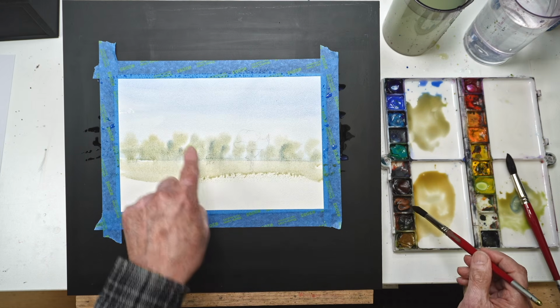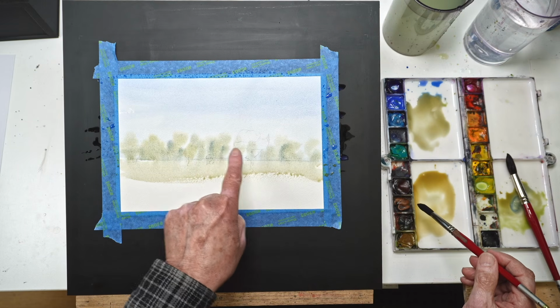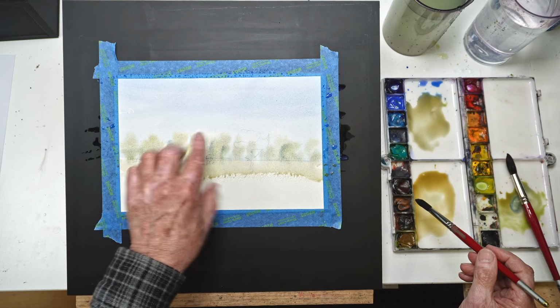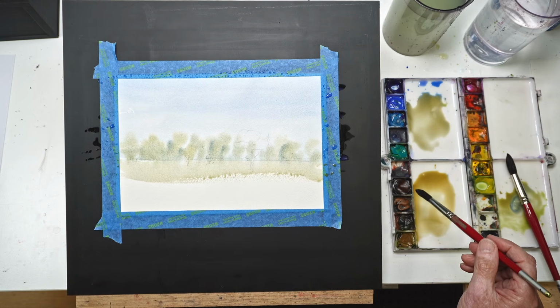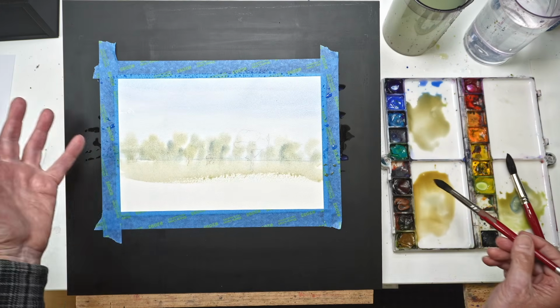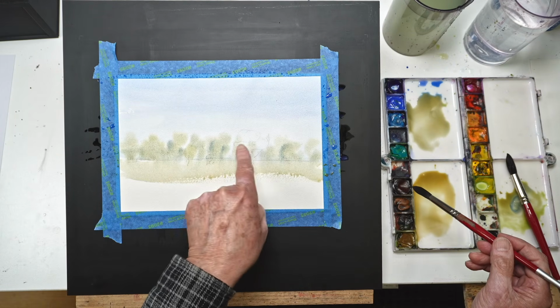Now when you're creating softer edges like this, this is a wet on wet stage. Okay, so you're not going to create soft edges by painting onto dry paper. So effectively I've wet the sky portion with paint, and before that dried I went in and dropped in these softer edge trees.